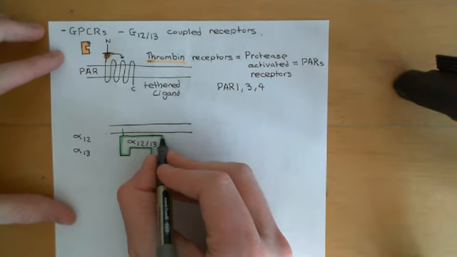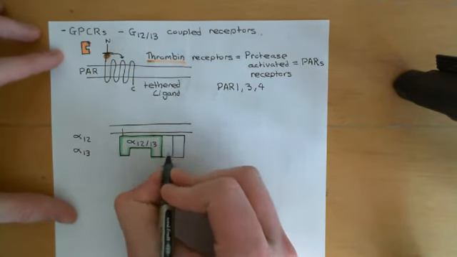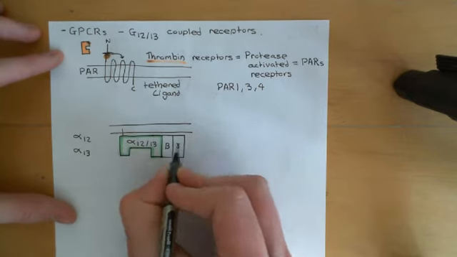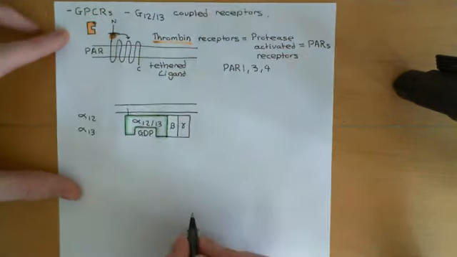Okay, and then once again, we're not going to dwell too much on what the beta and the gamma subunits are. We'll just put beta and gamma there. So this is the off heterotrimeric G protein here.